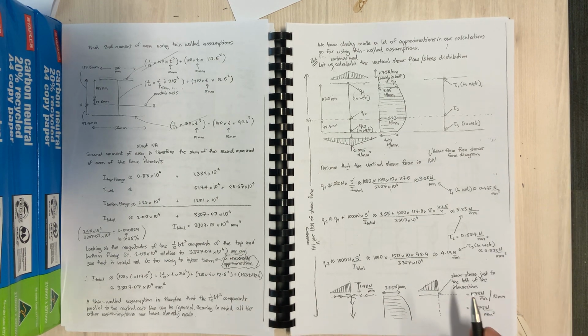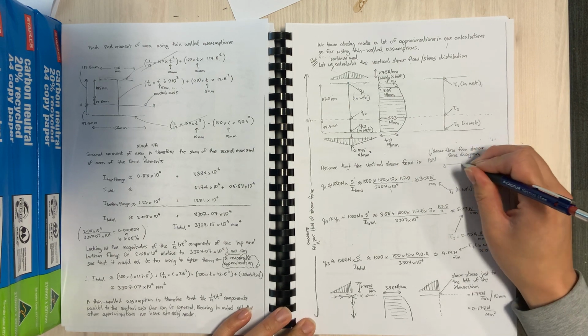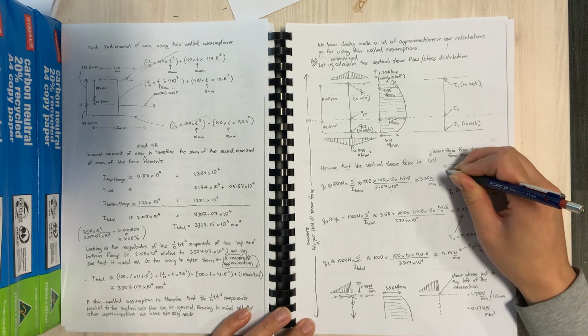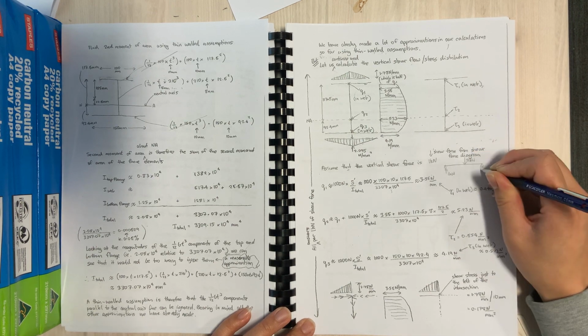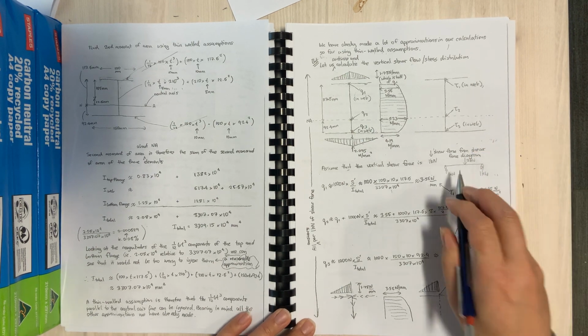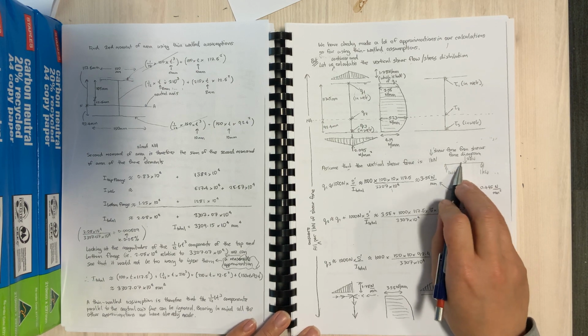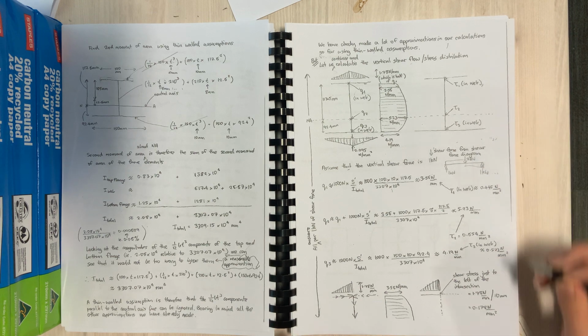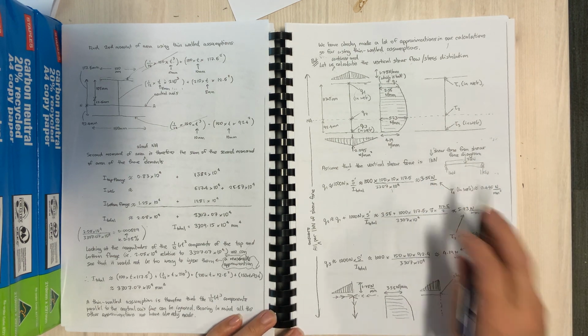That's from the shear force diagram. So we're just making an assumption because the question didn't say that. Maybe we've got 2 kilonewtons there, so that's 1 kilonewton, that's 1 kilonewton. We're assuming that the vertical shear force is 1 kilonewton because that would be the magnitude of the shear force diagram.